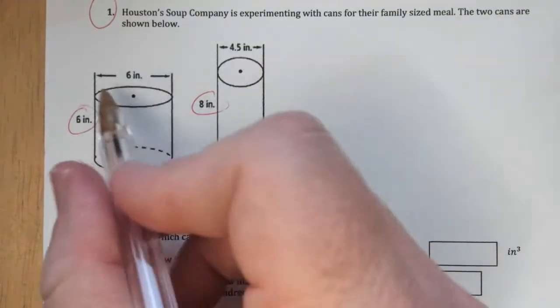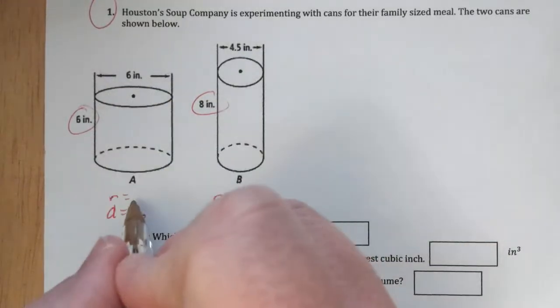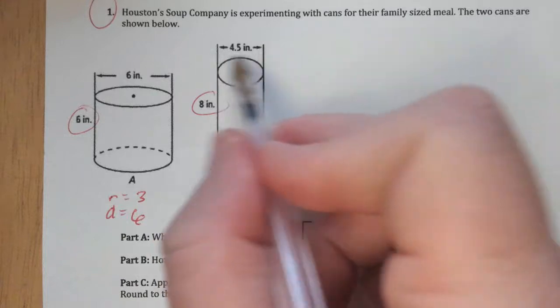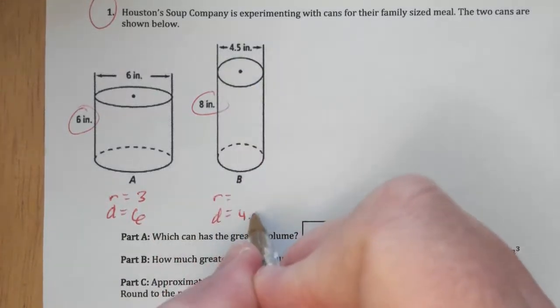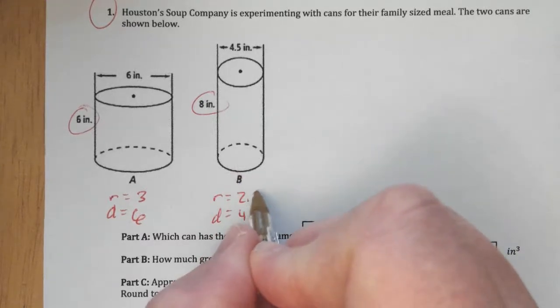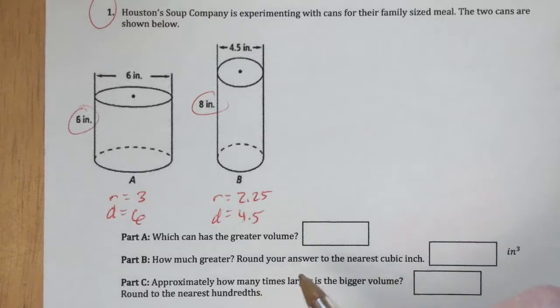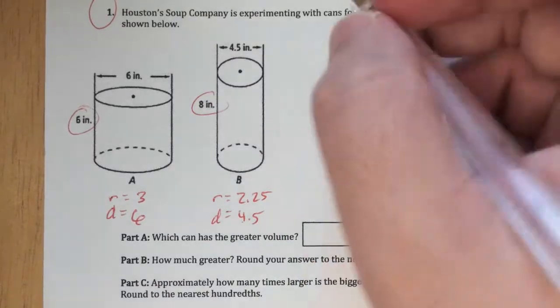That's nice. All right, so this right here, 6 is all the way across. That's the diameter of 6, so the radius would have to be 3. The diameter on this one is 4.5, and if you divide by 2, this would be 2.25. So think about it this way. That's $4.50. What's half of that? $2.25.